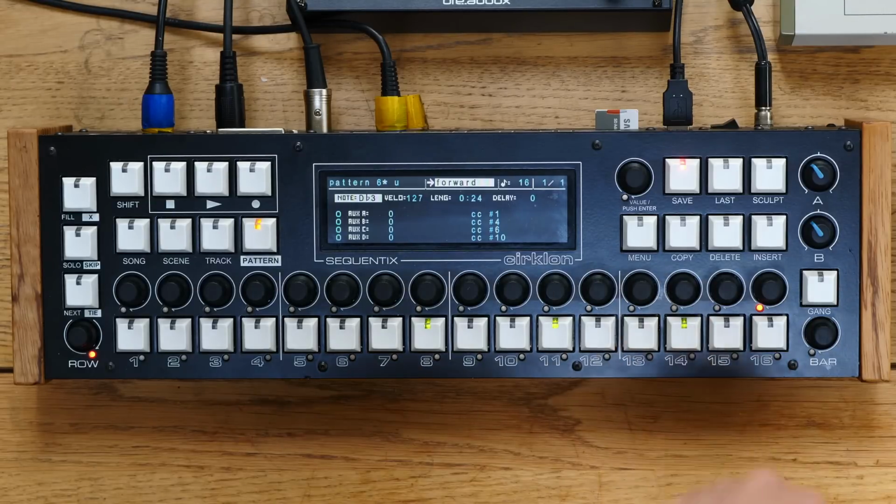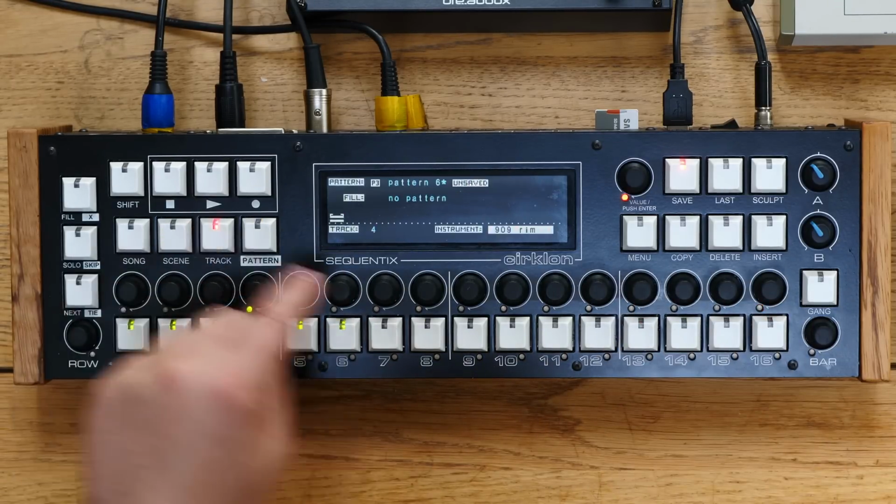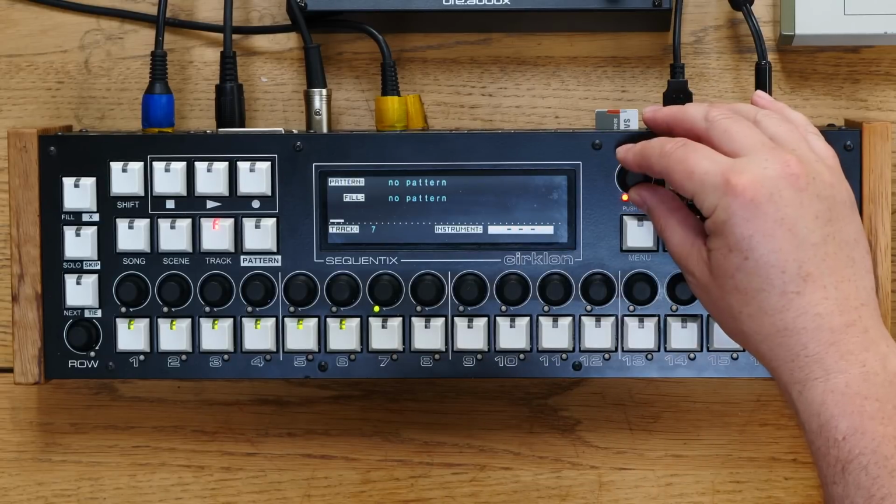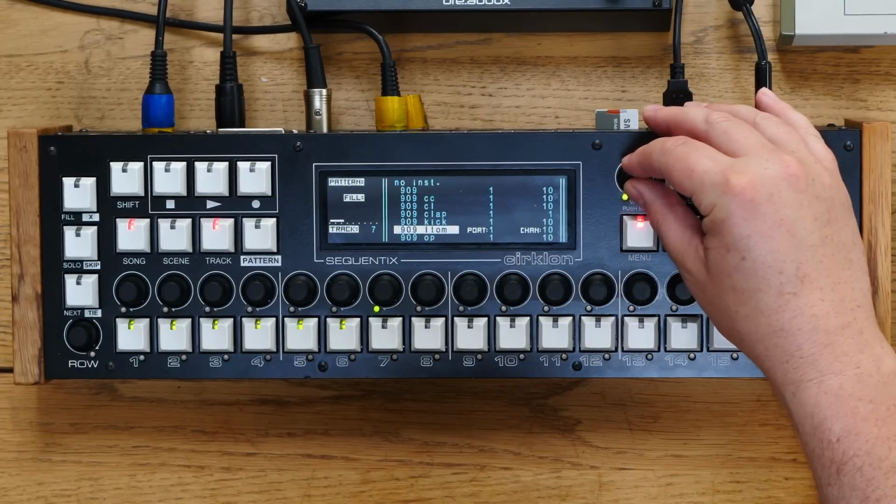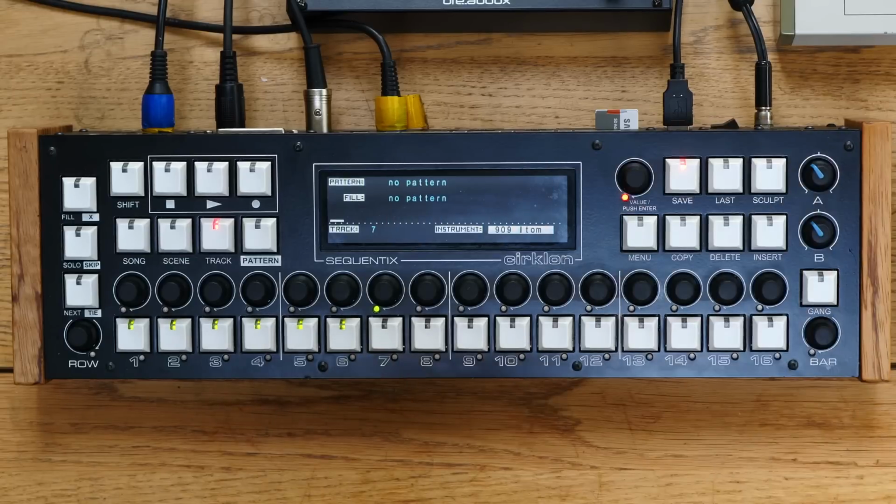Two more things I want to add. One I had a crash and one I had a low tom. So we stick the low tom on 7. Then let's go to track number 7. Instrument. Low tom. Play.